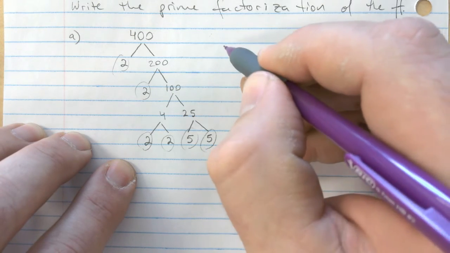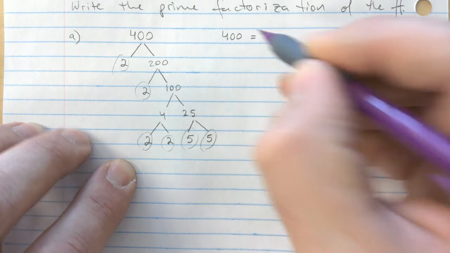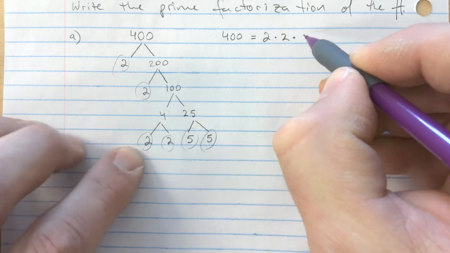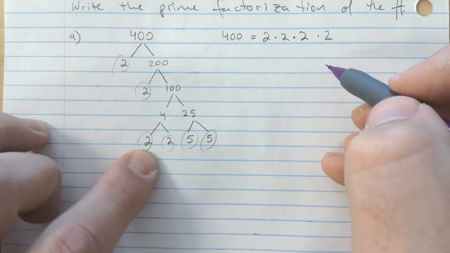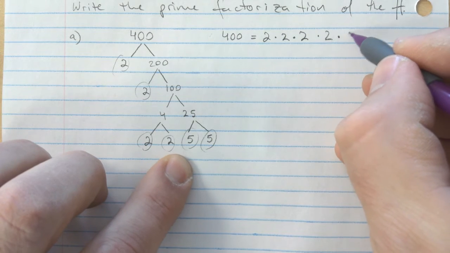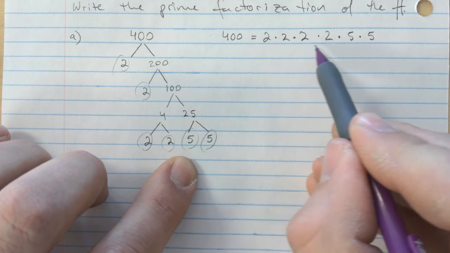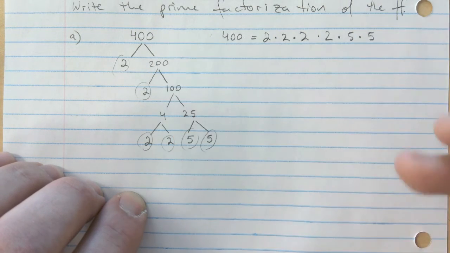You have discovered that 400 can be written as 2 times 2 times 2 times 2, so I'm just going along the roots here, times 5 times 5. So this is the prime factorization of 400.